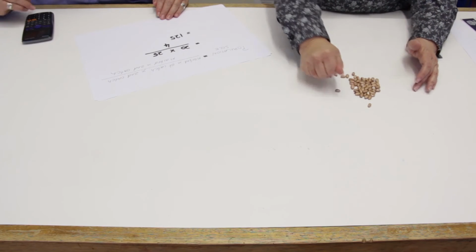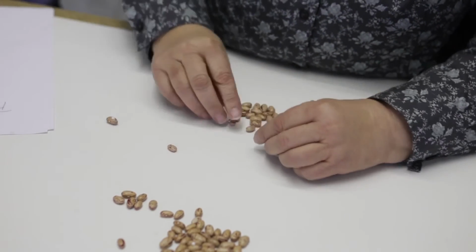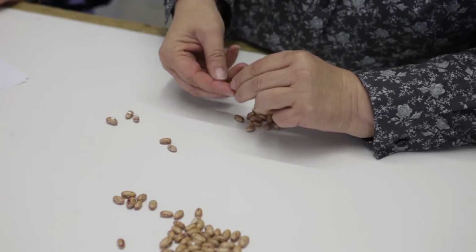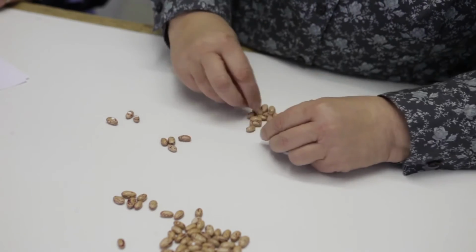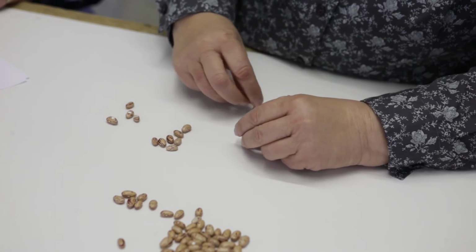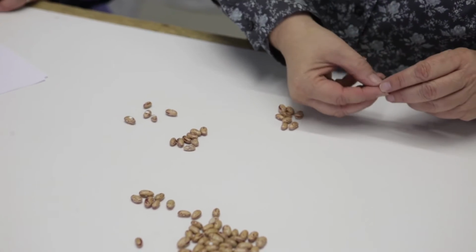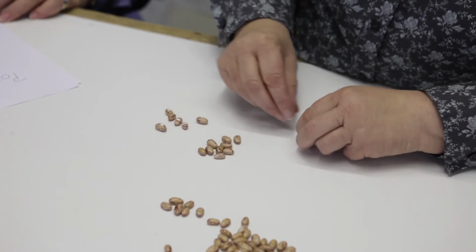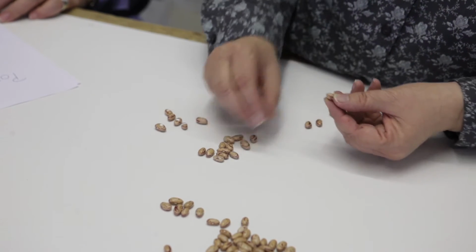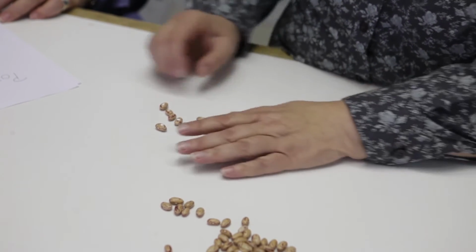I'm taking a random handful of beans and I'm counting them once more. 1, 2, 3, 4, 6, 7, 8, 9, 10, 11, 12, 13, 14, 15, 16, 17, 18, 19, 20, 21, 22.